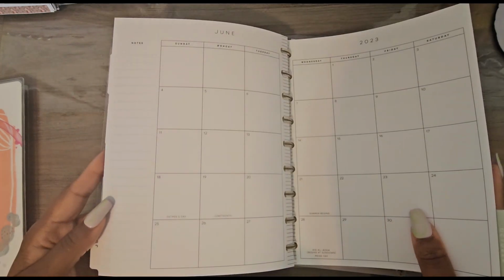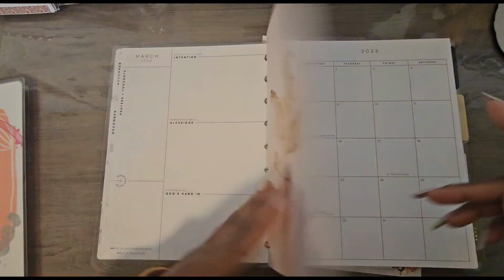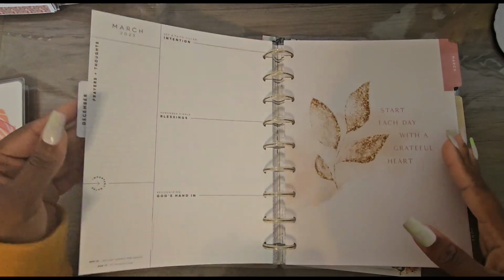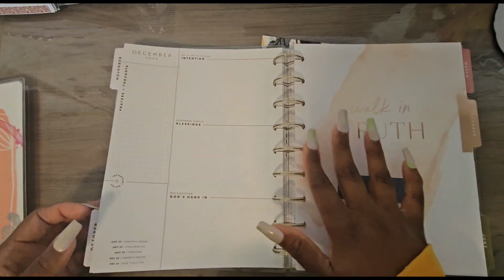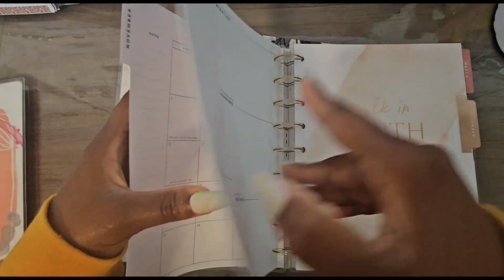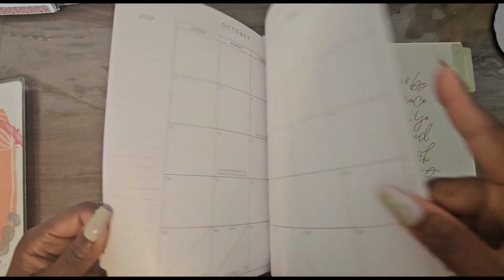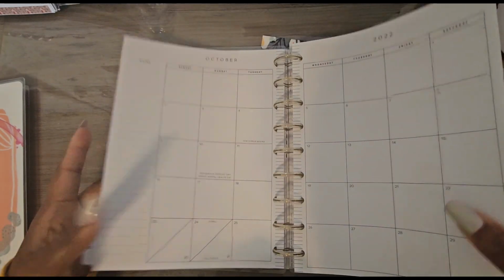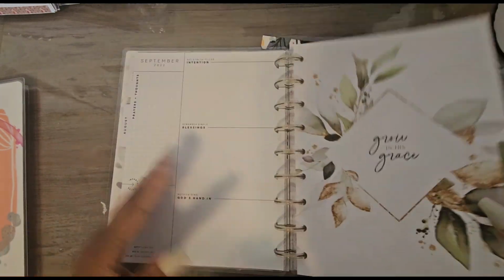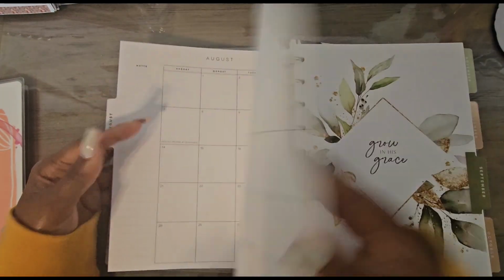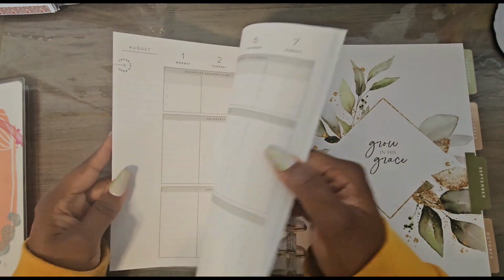Sunday. No. Nope. Okay. And I do it this way because this way I don't have to redate anything. I just need to cover up the month that's on there. Okay, so it's not looking promising. All right, here we go. So August.